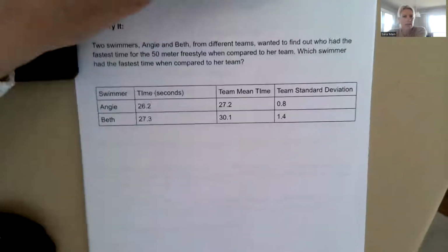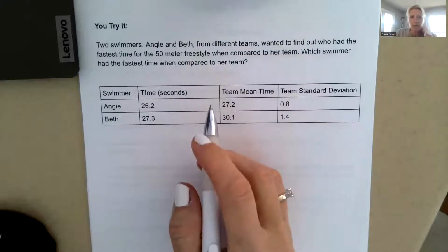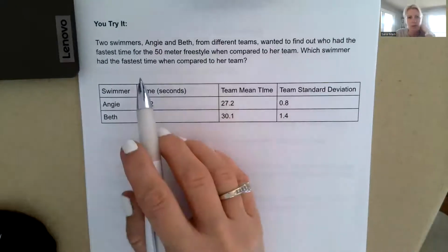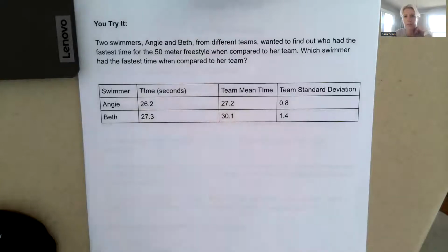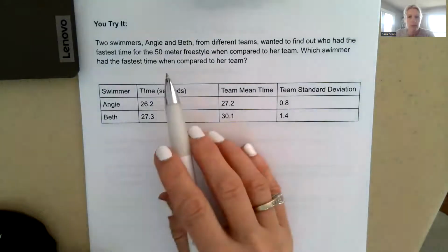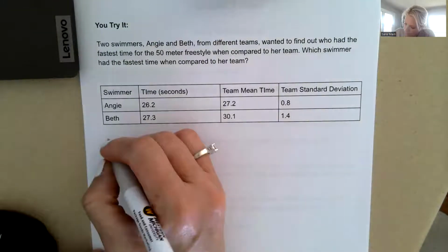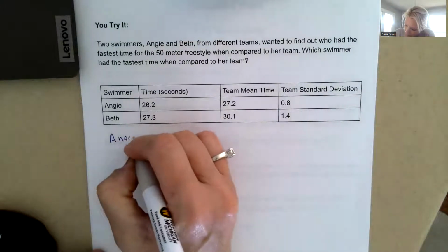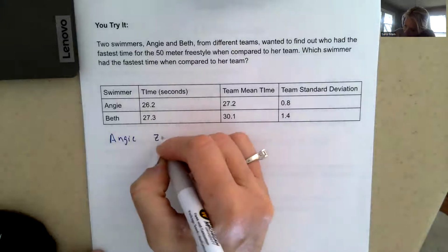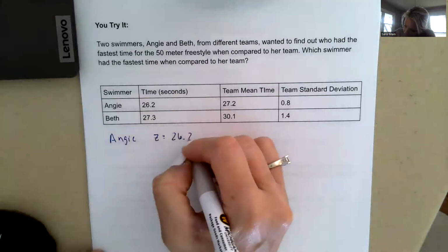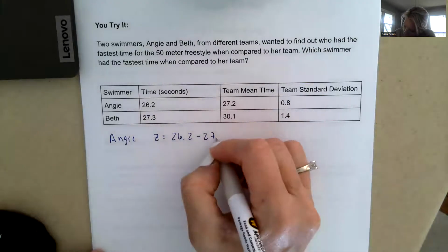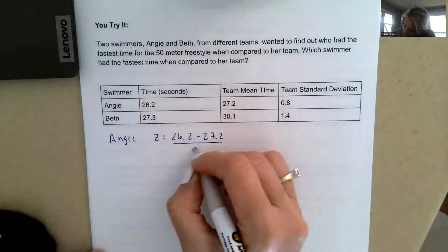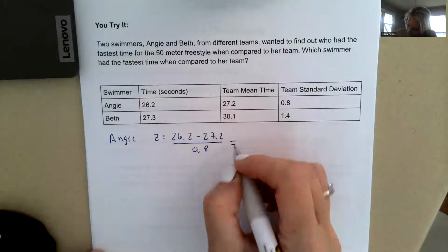So let's look at another one here. It says two swimmers, Angie and Beth, from different teams wanted to find out who had the fastest time for the 50-meter freestyle when compared to her team. Which swimmer had the fastest time when compared to her team? So let's look at Angie. Her z-score is 26.2, subtracting the mean, divided by the standard deviation.